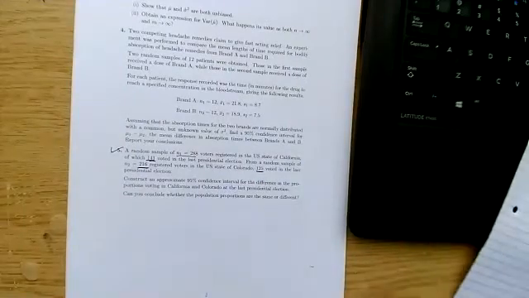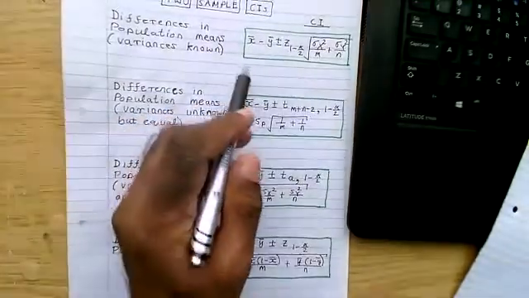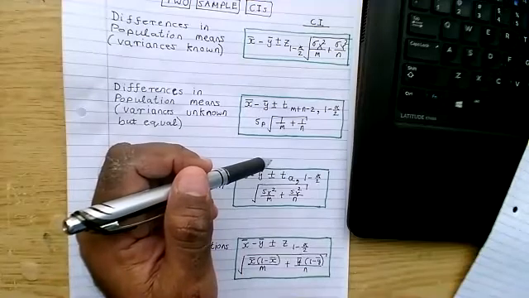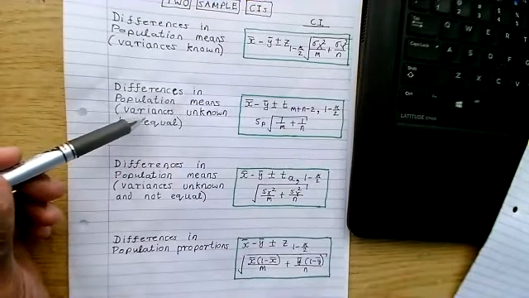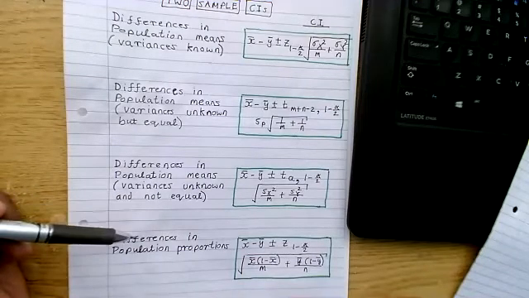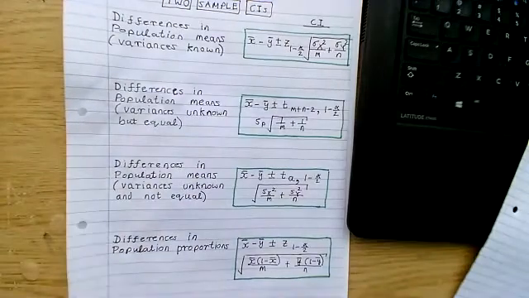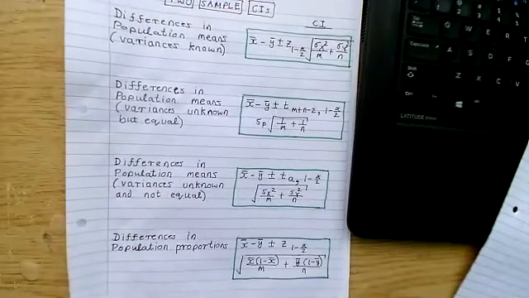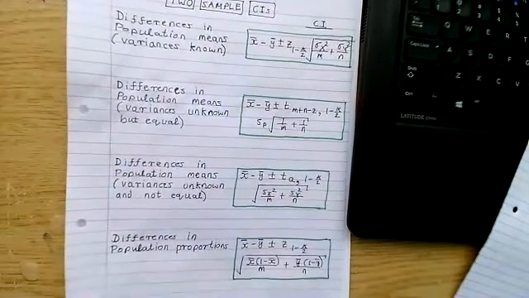Now let's go back to this formula sheet. Once again, in question number 4, we need to use one of these 3 different formulas. Which one do you think is the correct one to use? Is it this one, where variances are known, or this one, where the variances are unknown but equal, or this one, where the variances are unknown and not equal? Which of these 3 formulas should be used and why? That's a very crucial step of every question on confidence interval. You need to figure out the correct formula. If you don't, then you get no credit.